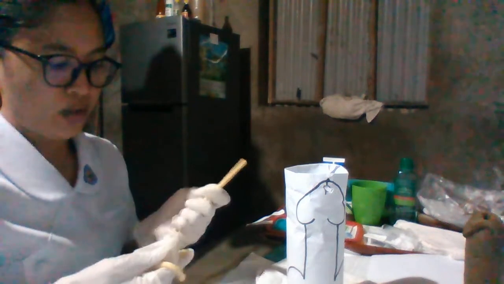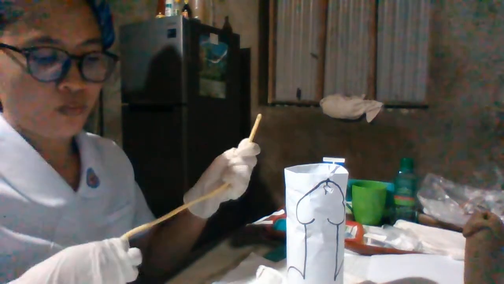We will know that by inserting the syringe with fluids into the catheter, to know if it is working.